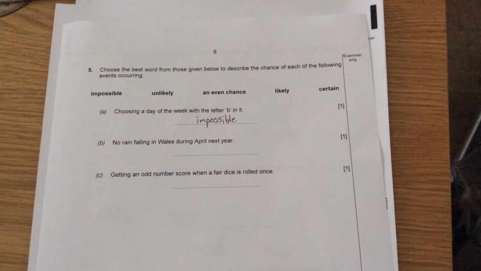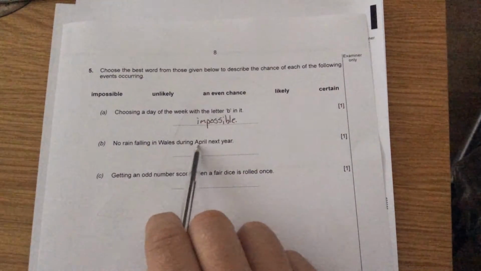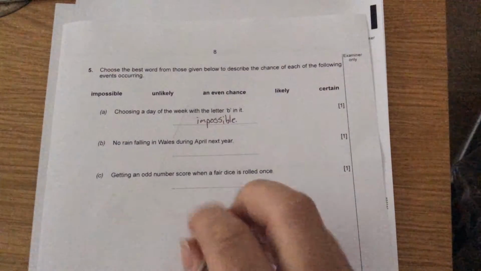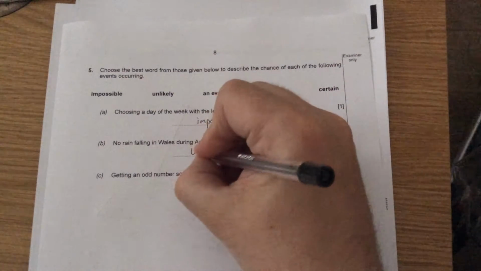No rain falling in Wales during April next year. The chance of us getting no rain through a whole month is very unlikely. It's not impossible, but in Wales we do get a lot of rain, so it is unlikely.